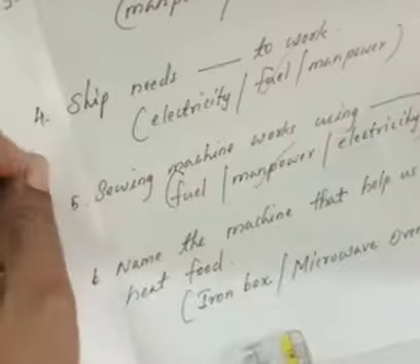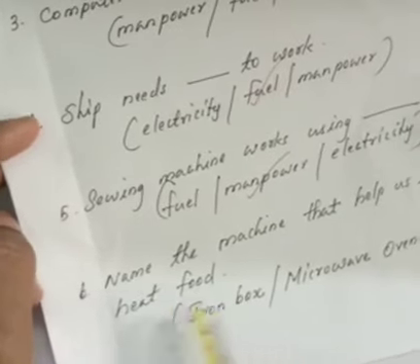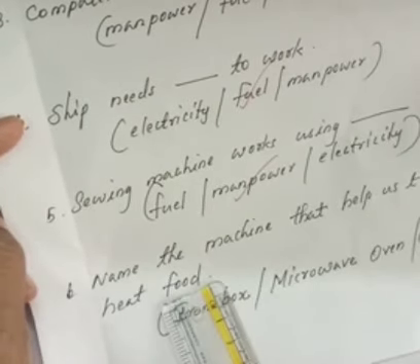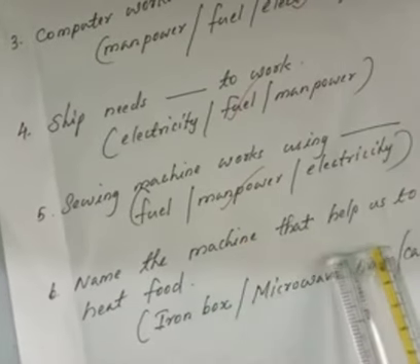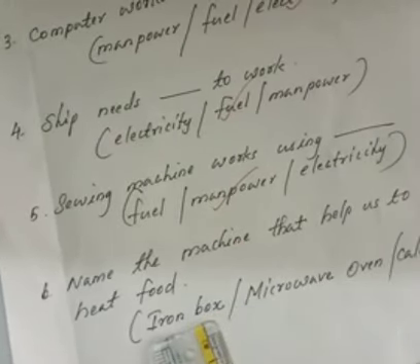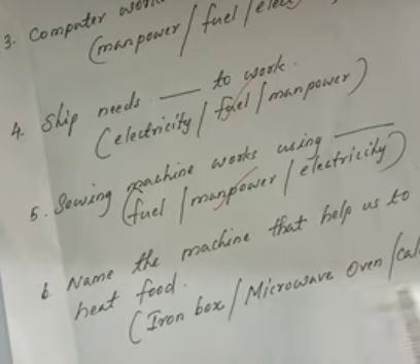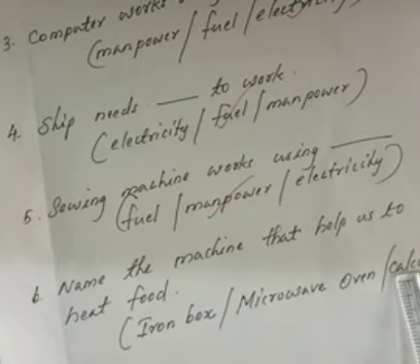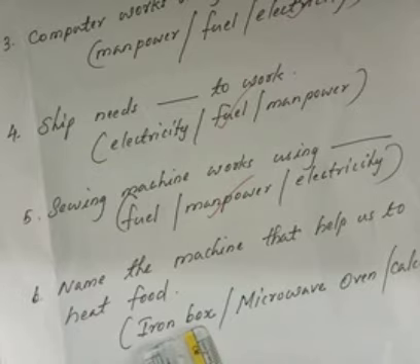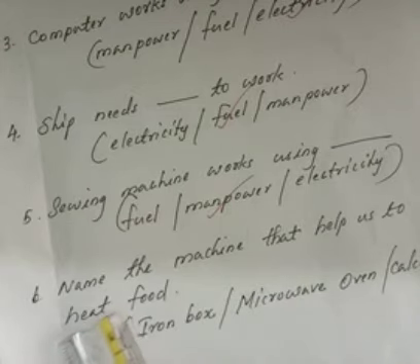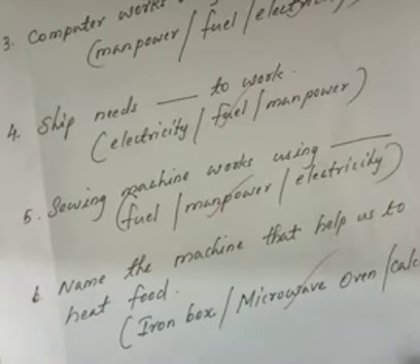And the last question. Name the machine that helps us to heat food. Is it iron box, microwave oven or calculator? Iron box helps us to iron our clothes, not to heat our food, isn't it? So which machine helps us to heat food? Microwave oven. Very good. Microwave oven helps us to heat our food.